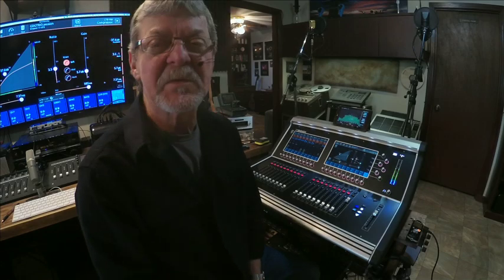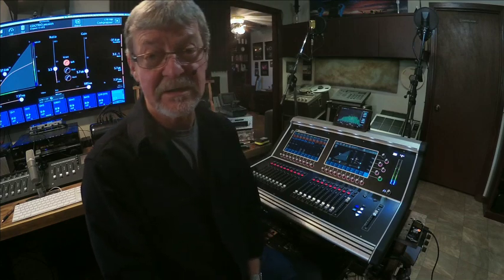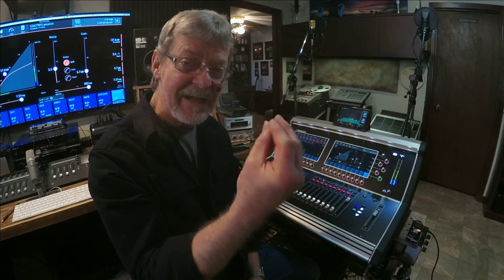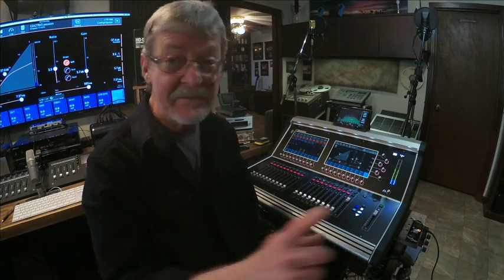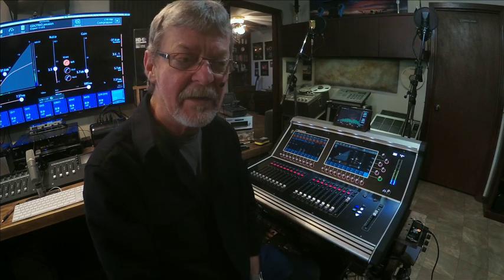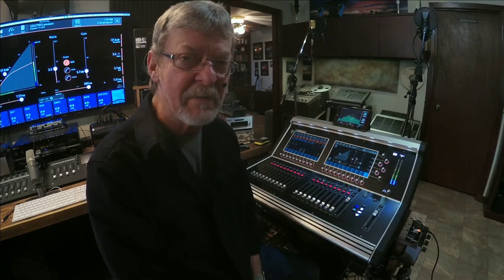One of the subjects we're going to talk about today is compression. I think it's a vital part of the sound of your mixes, be it in a studio or live. Compression can enhance the sound of individual instruments or your whole mix if it's used properly and set properly. So I'm going to show you some of the controls that we can do that with. Today we're going to stay with basic compression. In a later video I'll work with multi-band and also parallel compression.